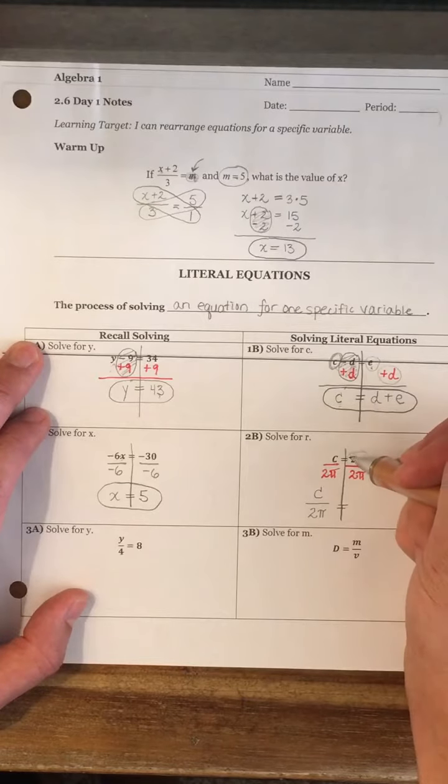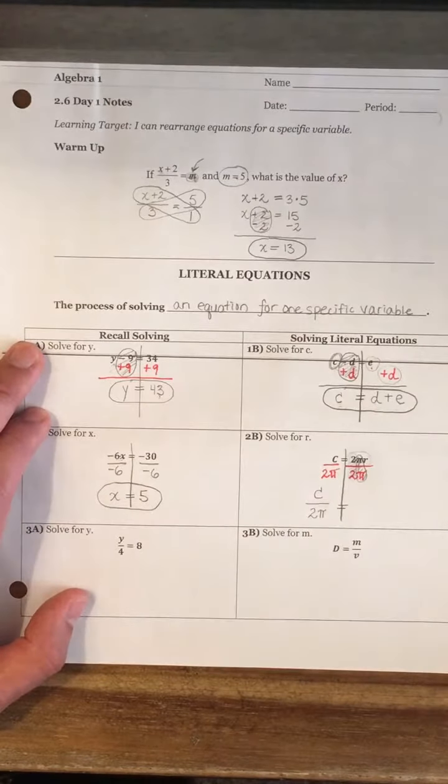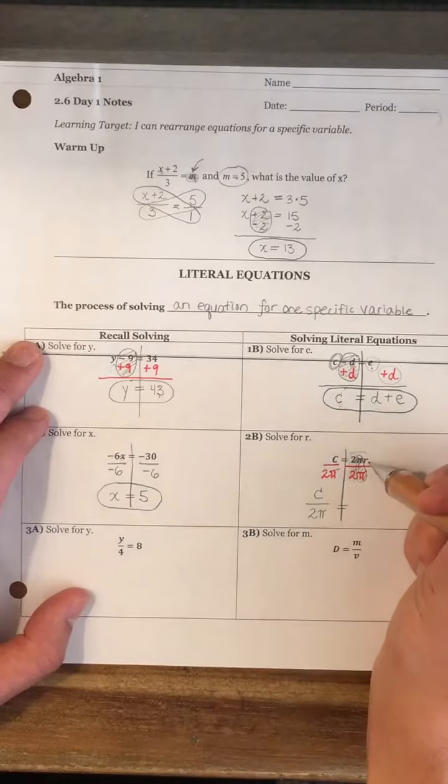Again, this 2 on the top and 2 in the bottom, 2 divided by 2, is just 1. It's going to cancel each other out. Same thing with this pi. Pi on the top, pi on the bottom. Pi divided by pi, any number divided by itself is just 1. So they cancel each other out. And the only thing that's left on top is r.